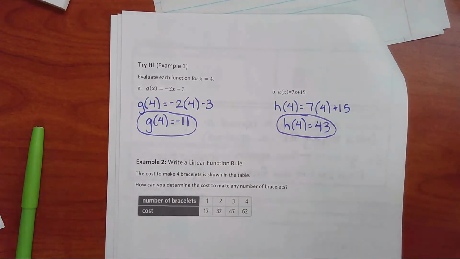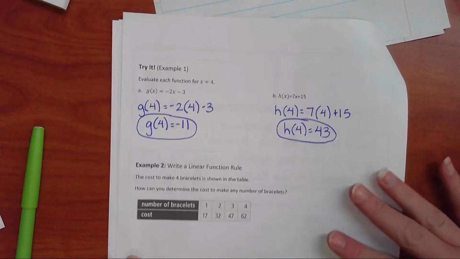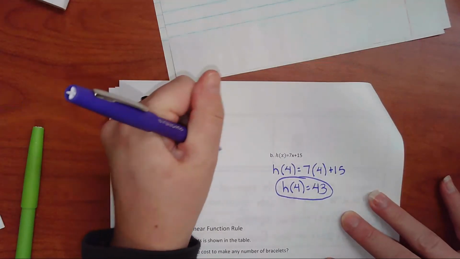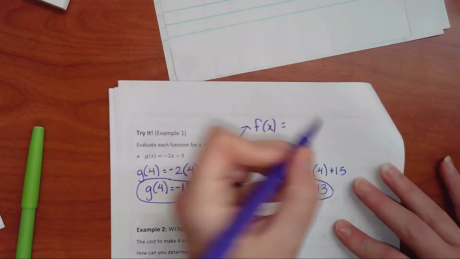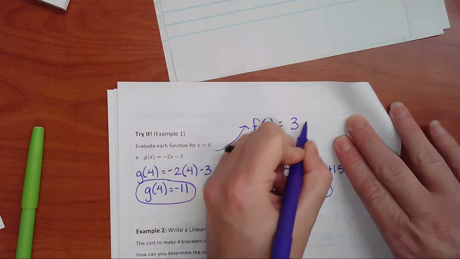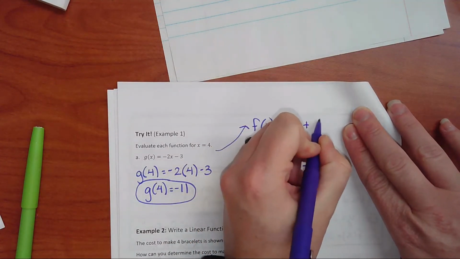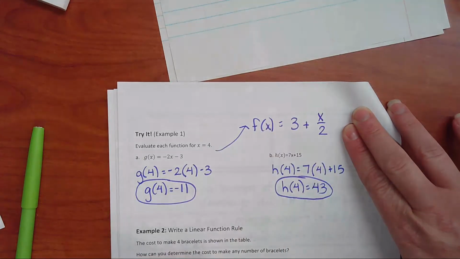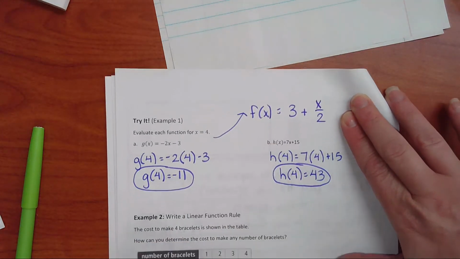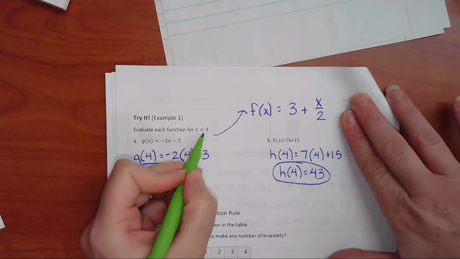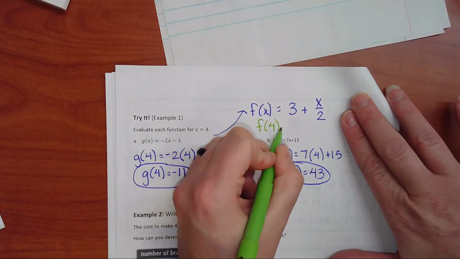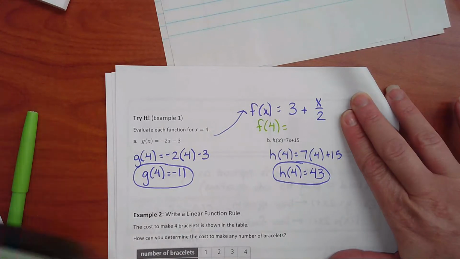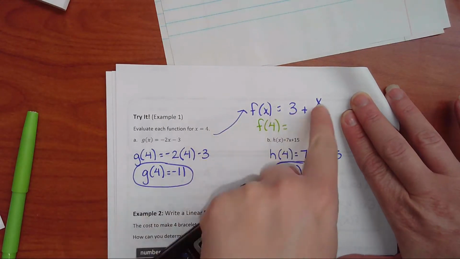So like how this may possibly look a little bit more difficult, like what if I gave you f of x equals 3 plus x over 2, and I wanted you to plug 4 into that. So f of 4 then would equal, now I'm just going to take the 4 and plug it in right there.